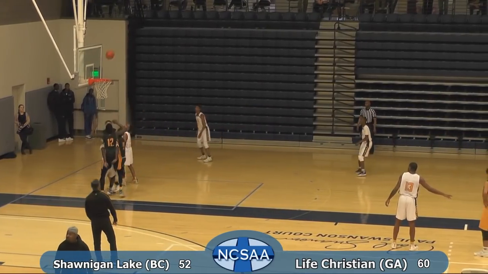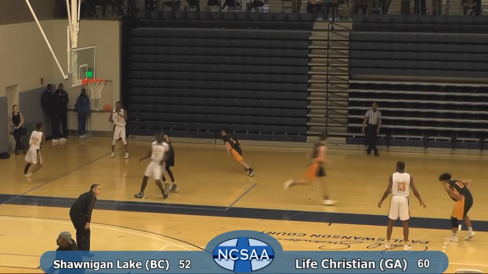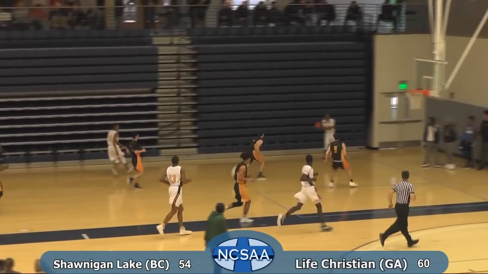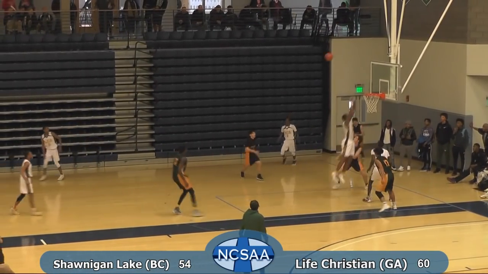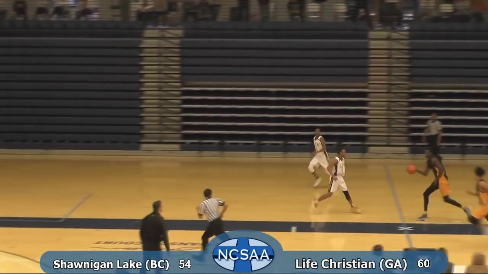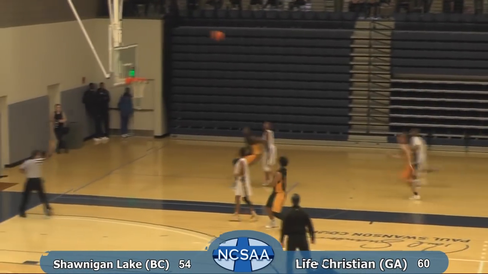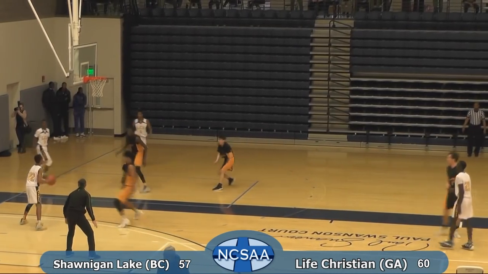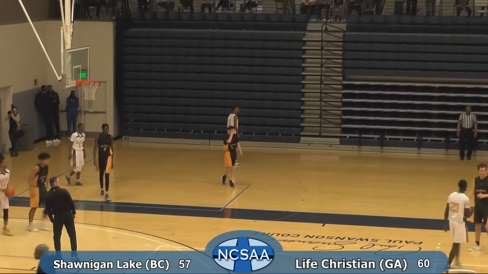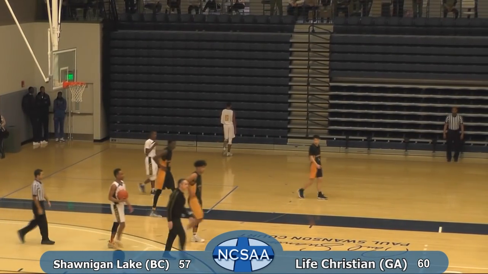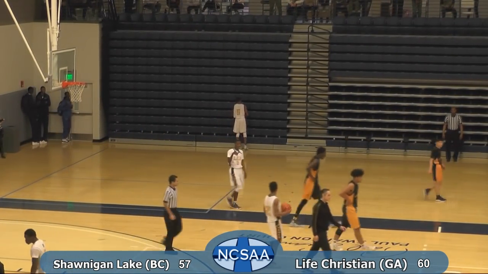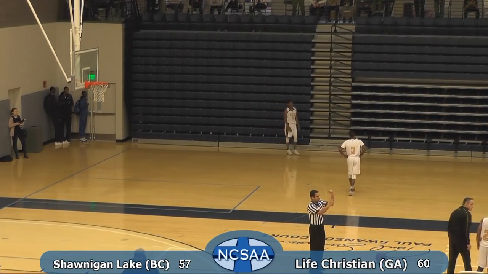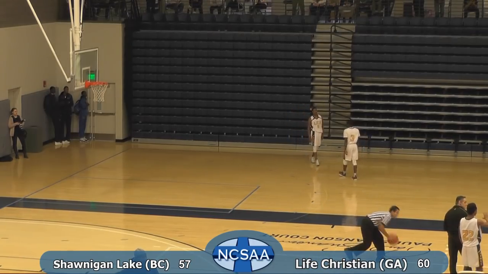Now on the wing, Ruan with the runner. That's good. Josh with another bucket. It's 60-54, down to 40 seconds to go. Three in the corner. That's short. And again, back up with it comes Shawnigan Lake. Three ball is good. Triple for Julio Lasoge Ape. And we got a whistle and a foul. And all of a sudden, it's 60-57. Boy, there should be like a whole nother 5 or 6 seconds added onto that clock.